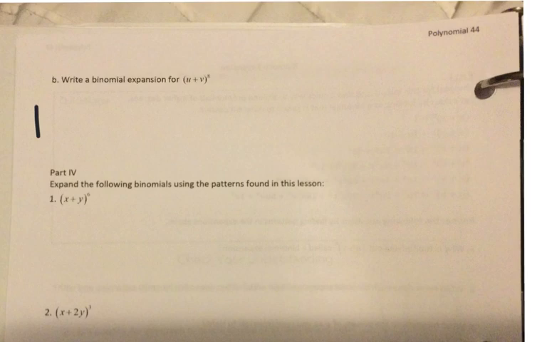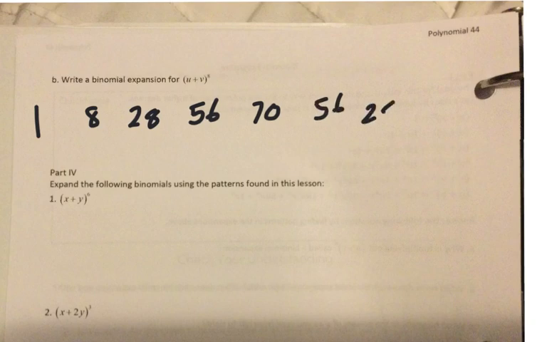My numbers are too big. 1, 8, 28, 56, 70, 56, 28, 8, and 1. All of them have pluses between them.